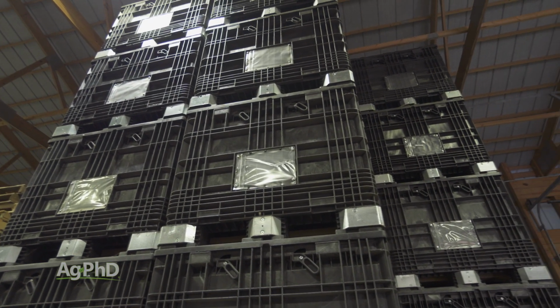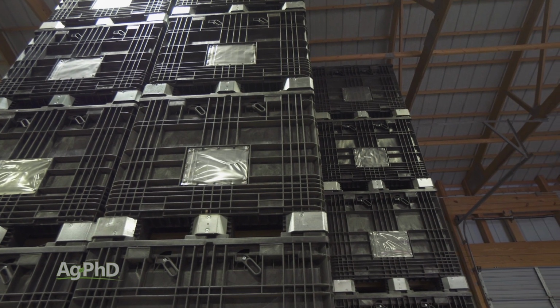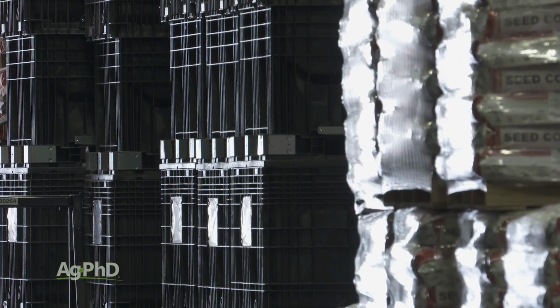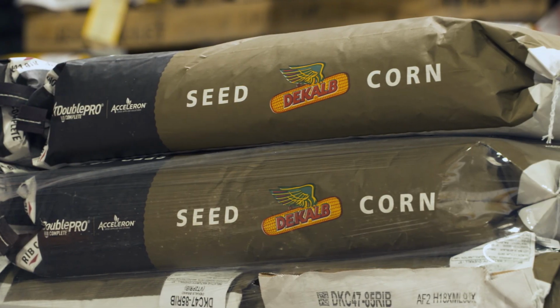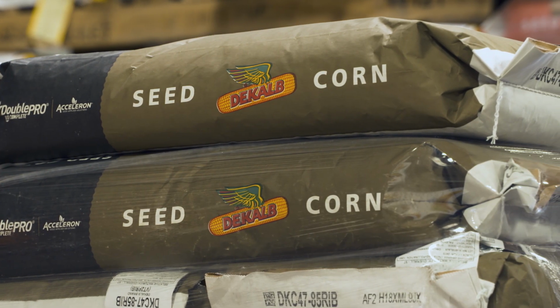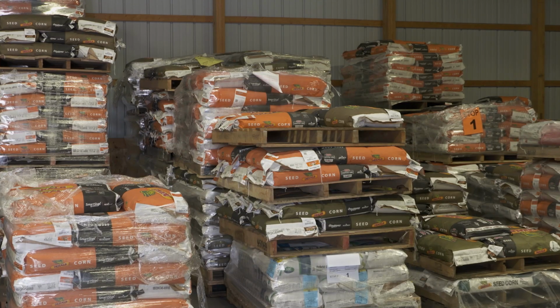So maybe I'm buying big boxes that have 40 or 50 units of seed in them, but I'm going to buy a couple of small bags as well. So I've got an extra bag just in case I need it. And if I don't need it, well, I can always return that later.